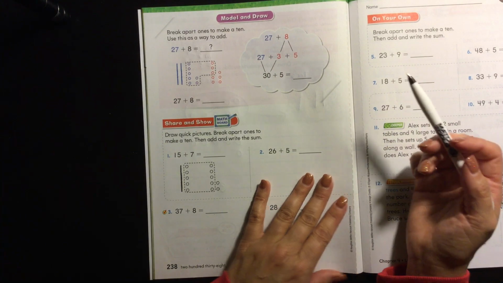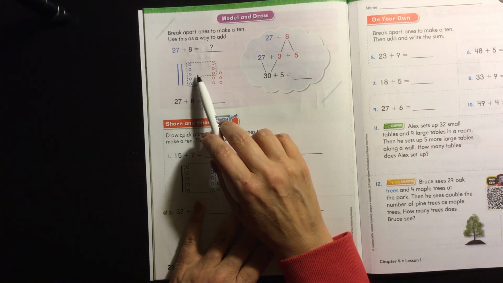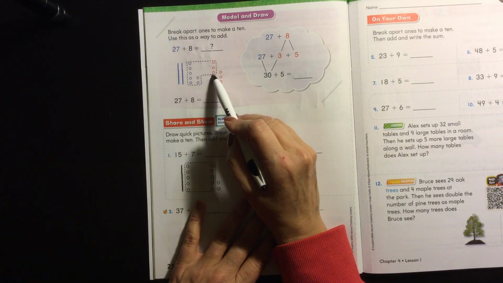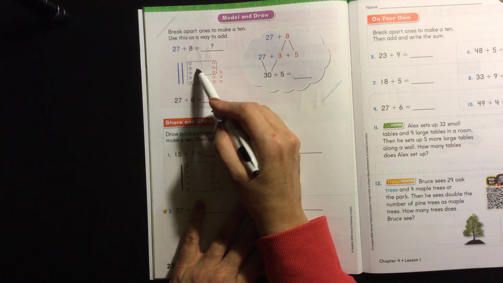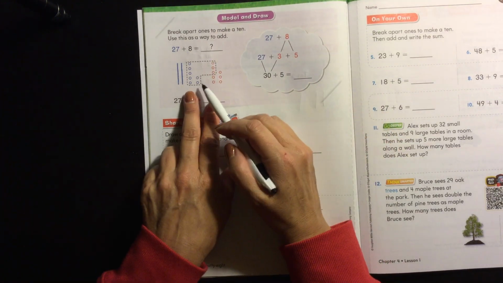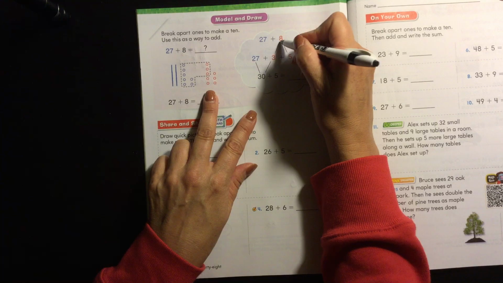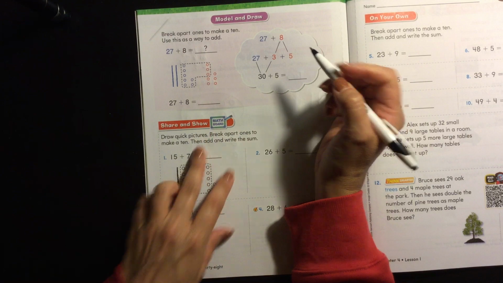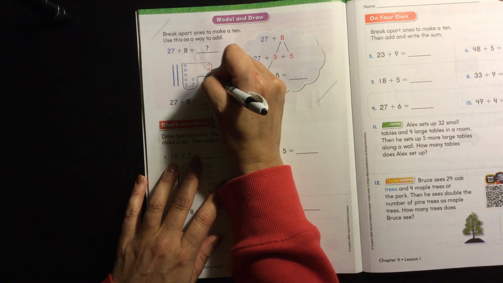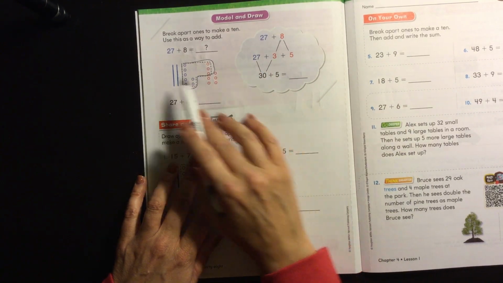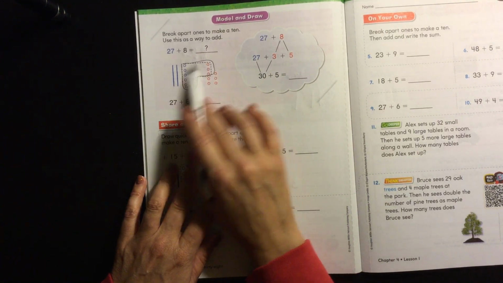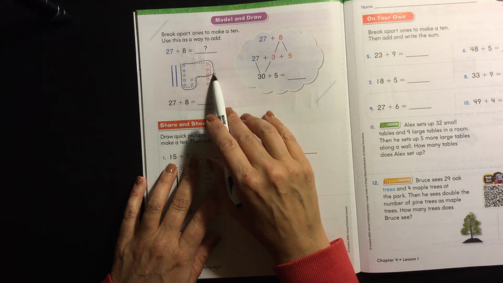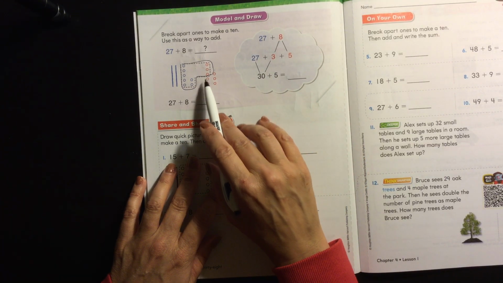So we need to think to ourselves, how many ones do we need to take over to the 7 ones to make another 10? That's right, we need to take these 3 ones over here to make another 10. So if we look at the 8, then we are taking 3 of the ones from the 8 to make 27 into 30. Because if we take these over, we will have 3 tens, which would make 30. 10, 20, 30. And then how many of the ones do we have left of the 8 if we took 3? That's right, we have 5. 1, 2, 3, 4, 5.